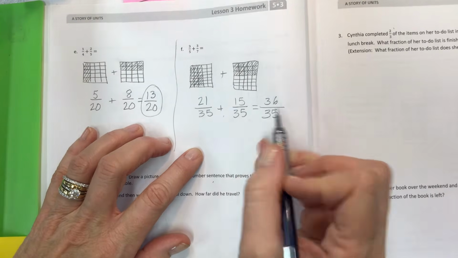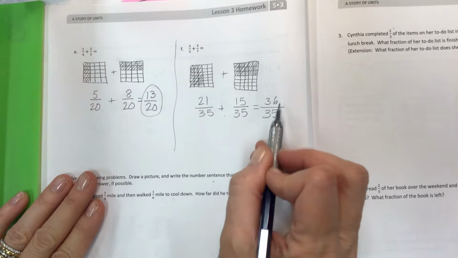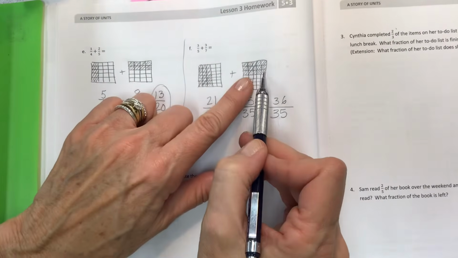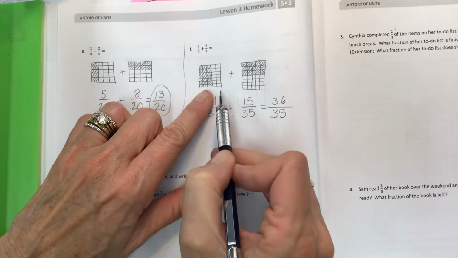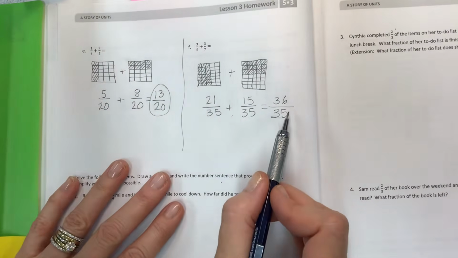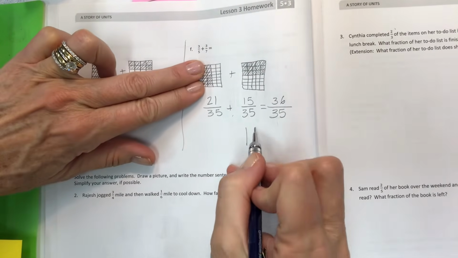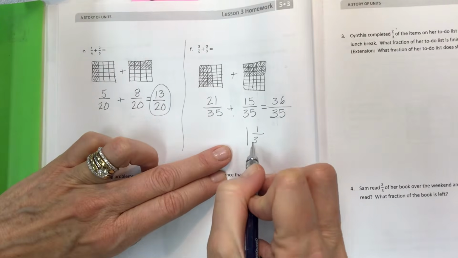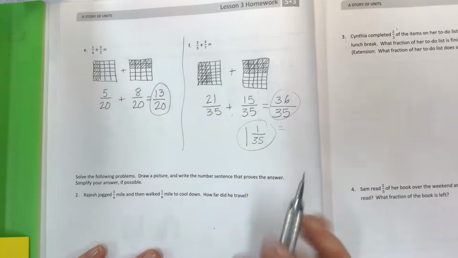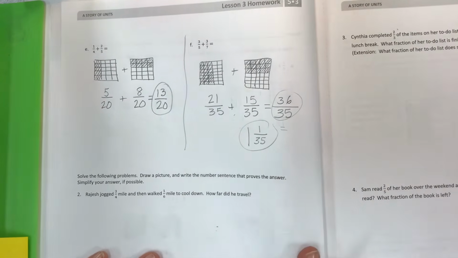Now what happens when I have this big, giant 36 35ths? That means I have a number that's bigger on the top. It means that if I was to move all these shaded pieces over here and fill them in, I would not only fill in the entire model here, but I would have an extra. So what this is, it's one whole model plus one extra of the 35ths. And so this is equal to this. They're equal. So that's just a different way of writing it. So this is called the simplified version.